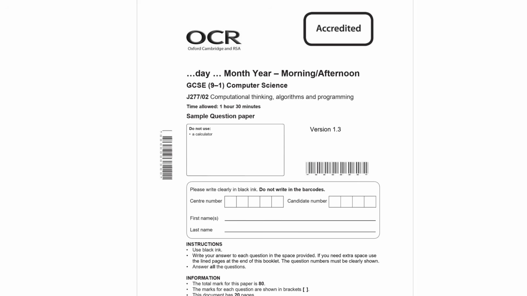I'm going to be going through the OCR GCSE Computer Science Sample Question Paper 2. So the sample paper for the second component of this course, which is the more practical programming paper of the two. So paper 1 more theory, paper 2 more programming theory, but more programming practice as well. Now, because this is a sample paper, nobody's actually sat it for real, meaning there are not things like grade boundaries to compare marks to, which is unfortunate.